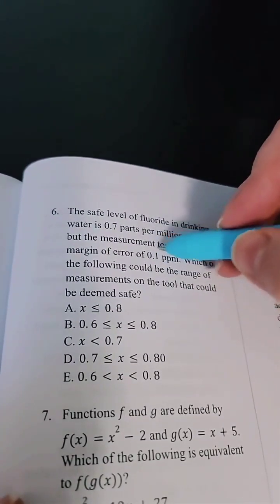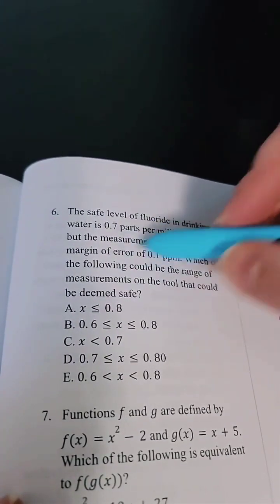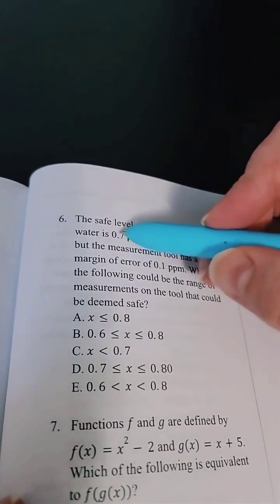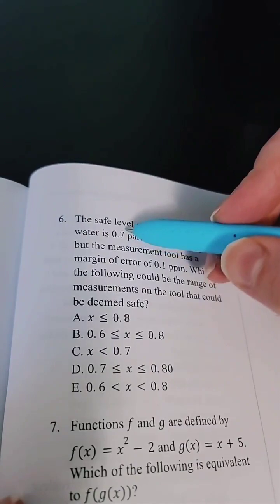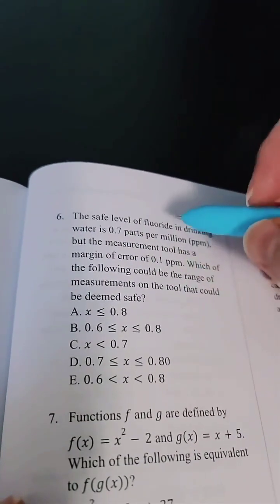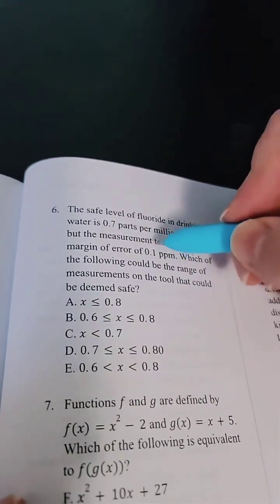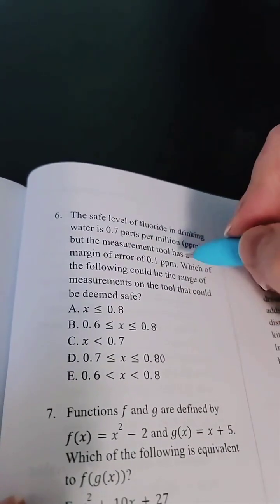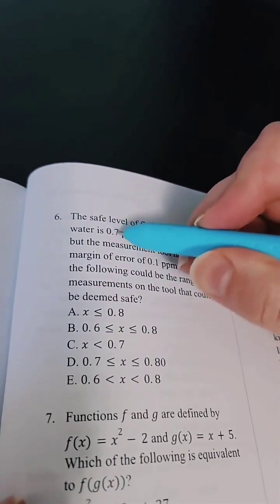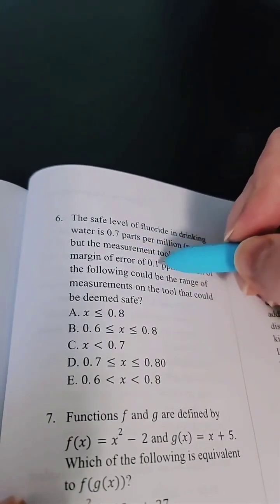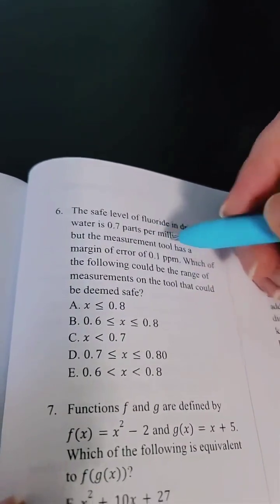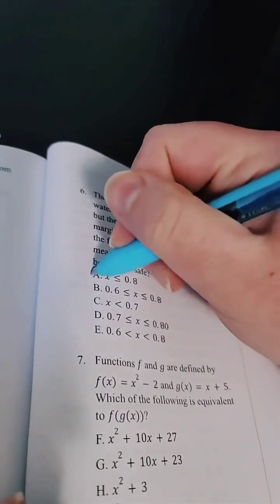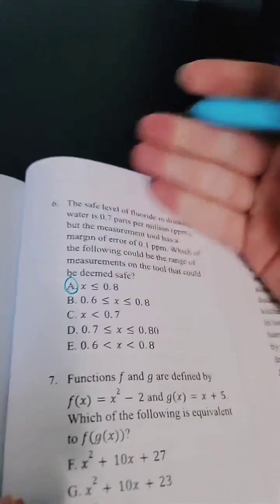And the tool that we're using can be off by 0.1. That's what the margin of error means. It can be off by 0.1. So if we want to get 0.7 as our max that we can have of fluoride in the water, and we could be off with our tool by 0.1, that means that our tool can read all the way up to 0.8, because 0.7 plus 0.1 is 0.8. So it just has to be a number that's less than that, which would be what A says, less than or equal to 0.8.